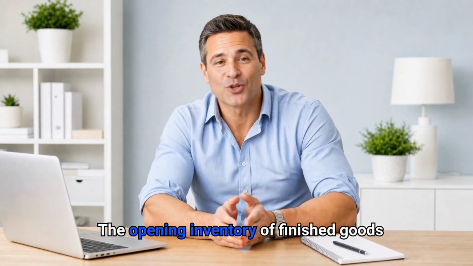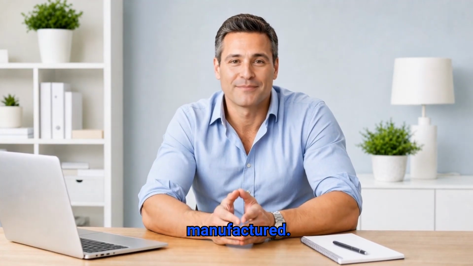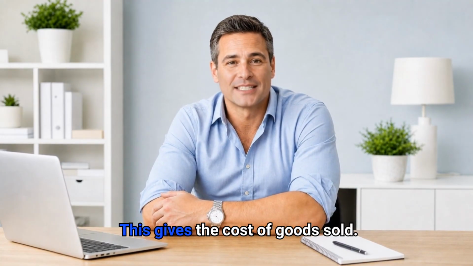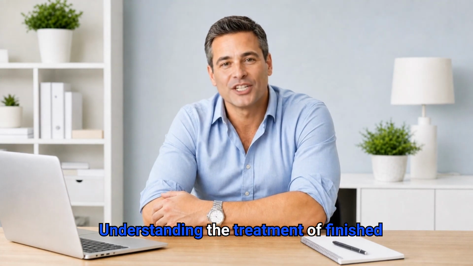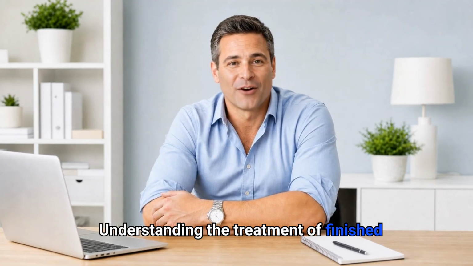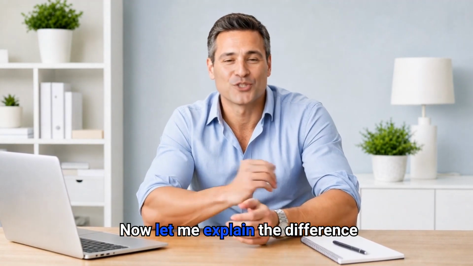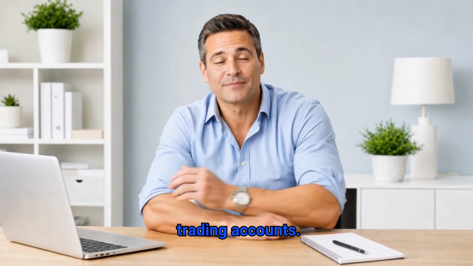The opening inventory of finished goods is added to the cost of goods manufactured. The closing inventory of finished goods is deducted. This gives the cost of goods sold. Understanding the treatment of finished goods is essential for preparing the trading account. This is frequently tested. Now let me explain the difference between manufacturing accounts and trading accounts.